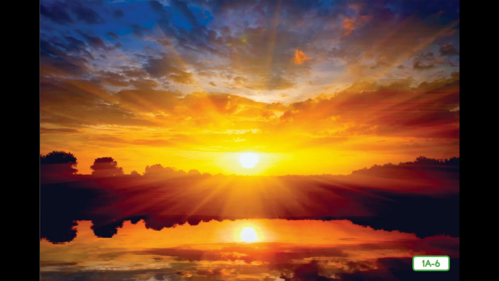Based on what we can see from where we live on Earth, it seems sensible to say that the sun moves across the sky each day, rising or moving up in the east, and setting or sinking down in the west. But that's not actually true. It is the daily rotation or spin of the Earth that makes the sun appear to rise and set each day.